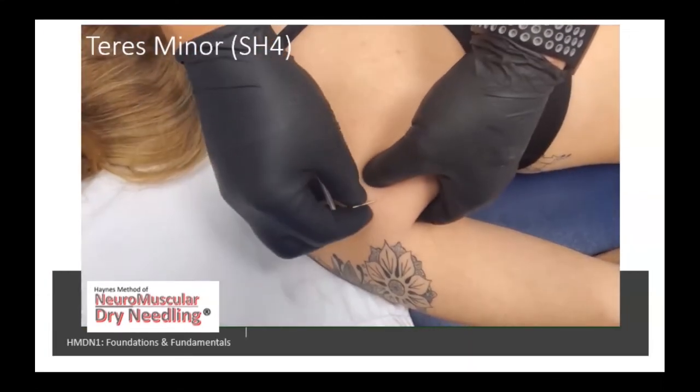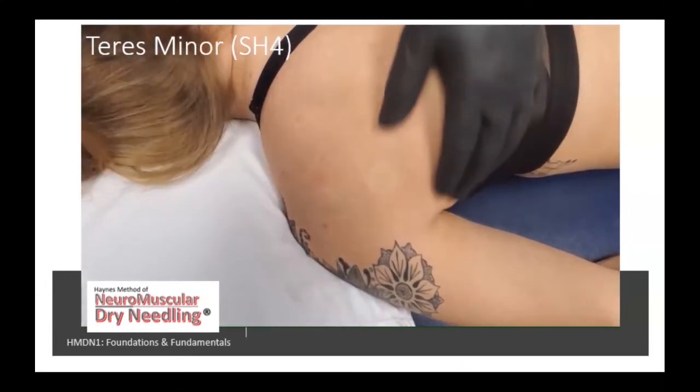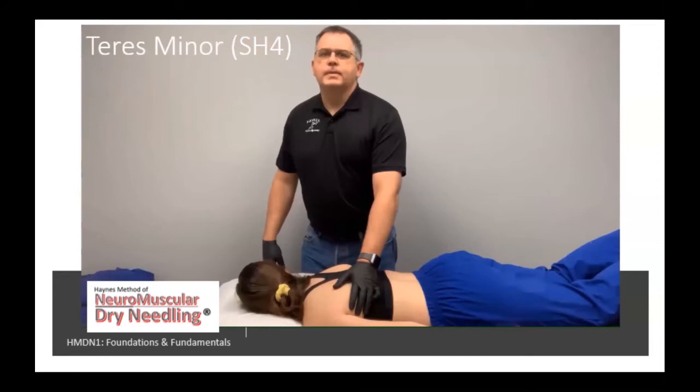Clinically, teres major and teres minor may not be critically involved with a lot of our dysfunctions, our movement problems. However, it is important to be able to identify those structures and needle them when it's clinically relevant.